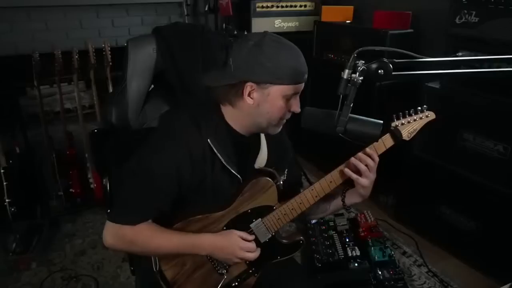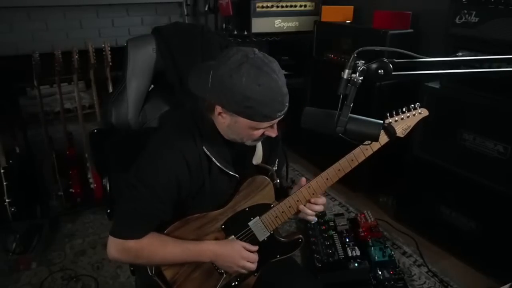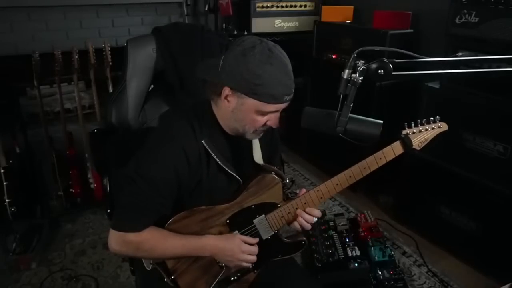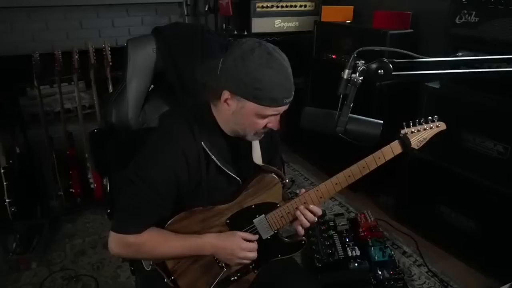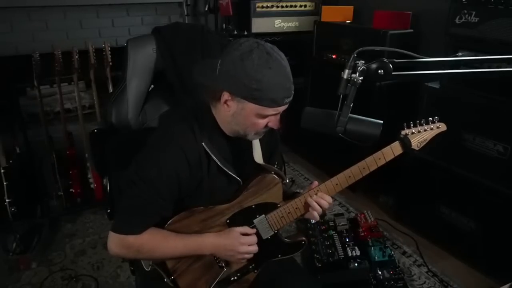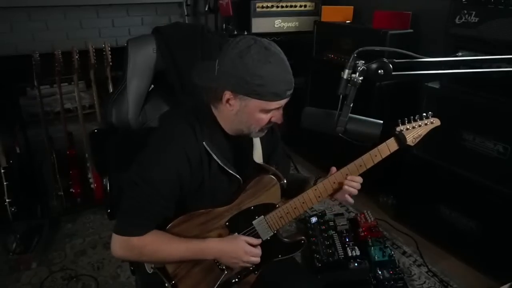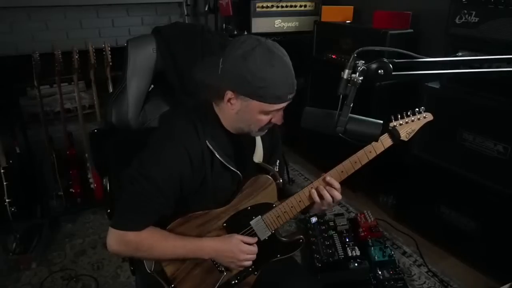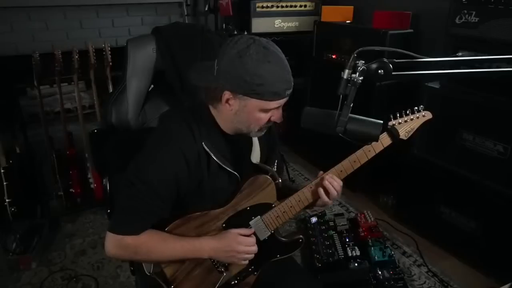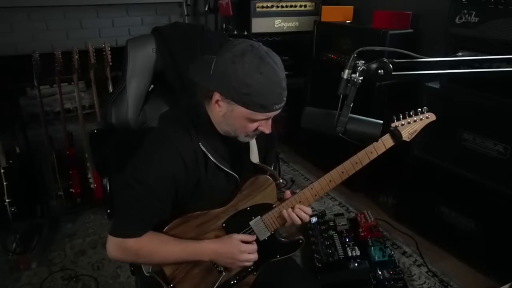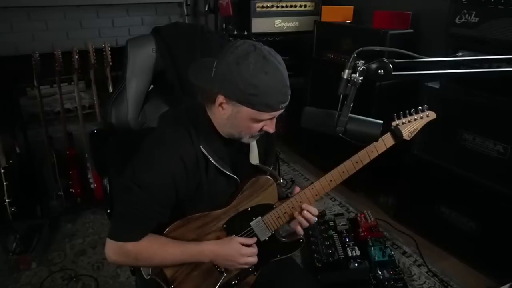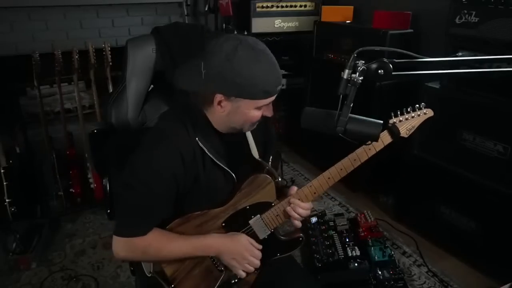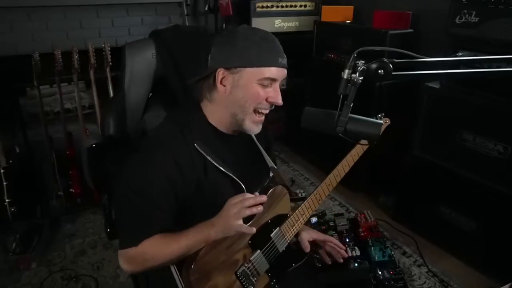Now, if I have a reference point of G, now we have this really beautiful major sound. Definitely turns into that thing in a hurry, which is cool.